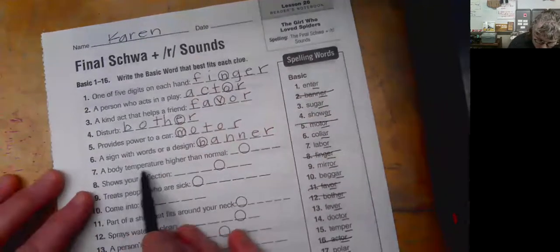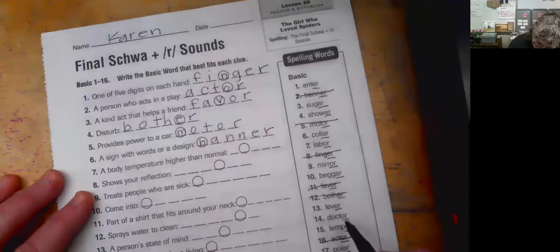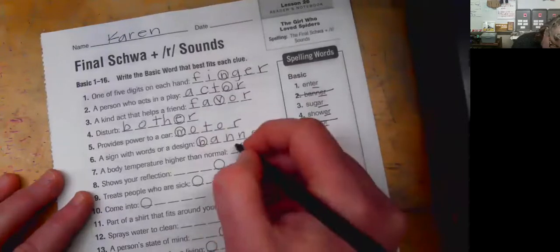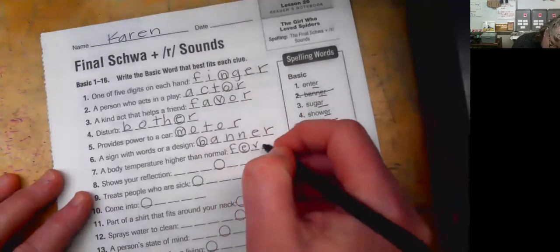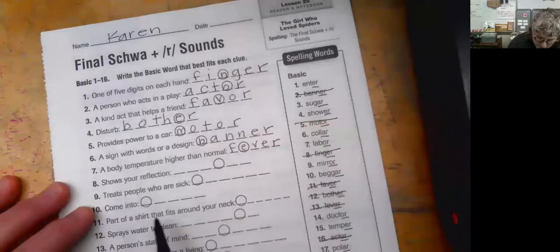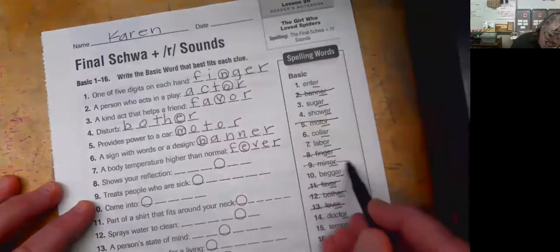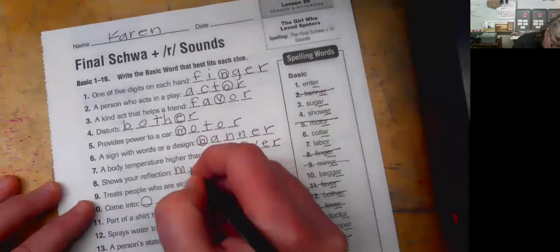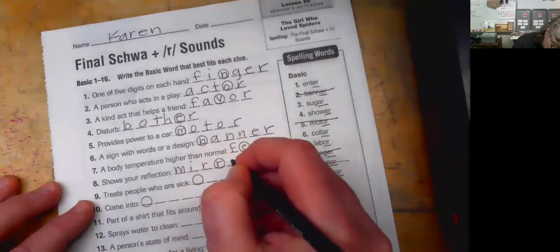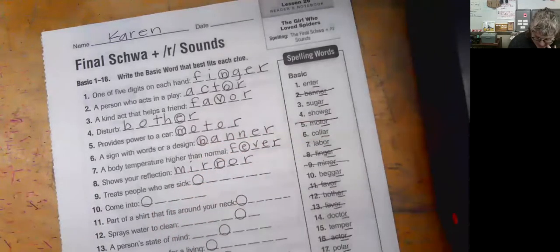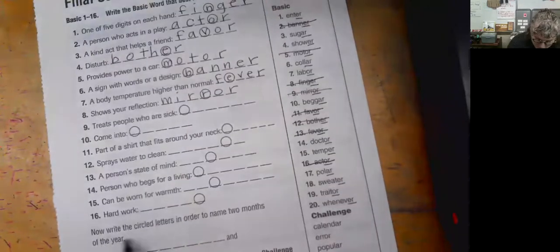A body temperature higher than normal is a fever. F-E-V-E-R. Shows your reflection, that's a mirror. M-I-R-R-O-R. All right, so our circled letters in order, we're naming 2 months of the year.